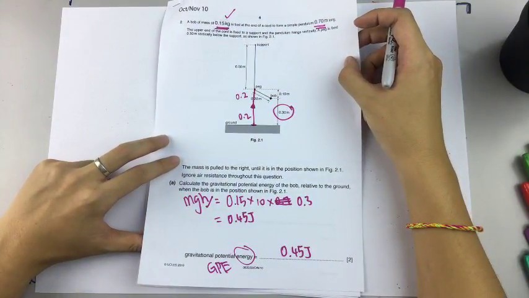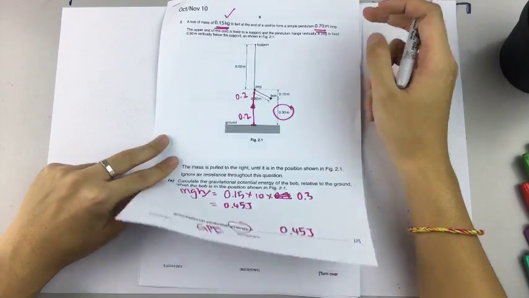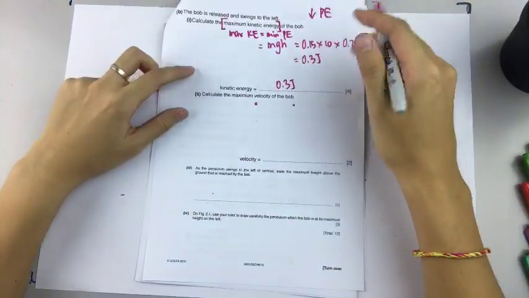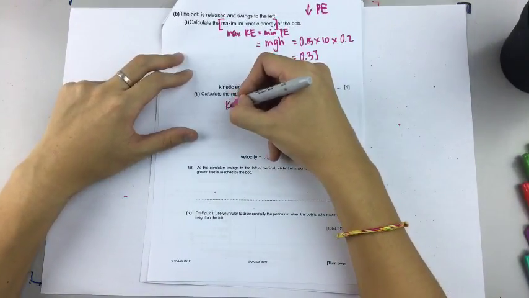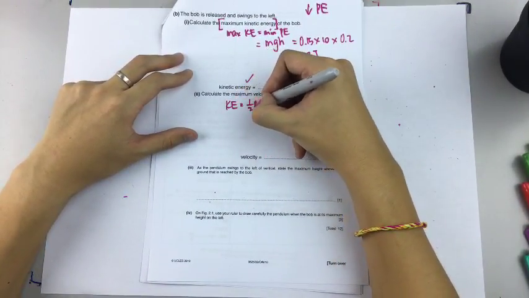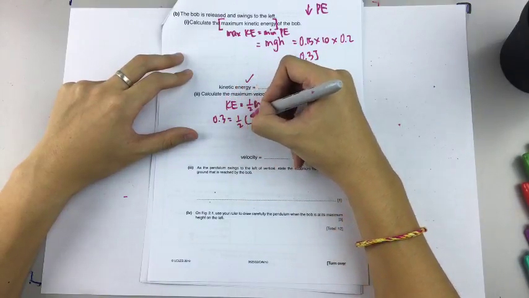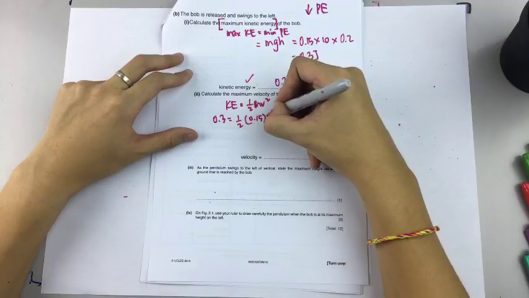Okay, then let's move on to the next part. When you find velocity, you can find it from your kinetic energy. So KE equals 1/2 mv squared. So 0.3 equals 1/2 times 0.15 times v squared.